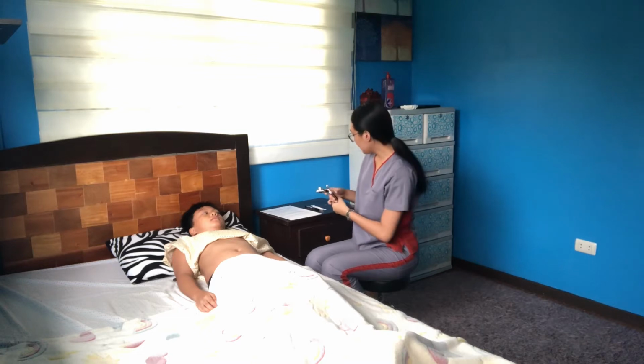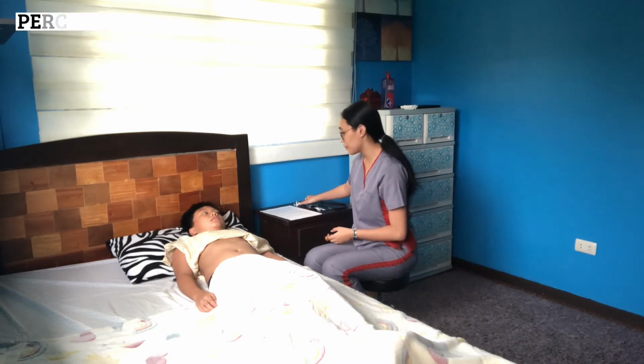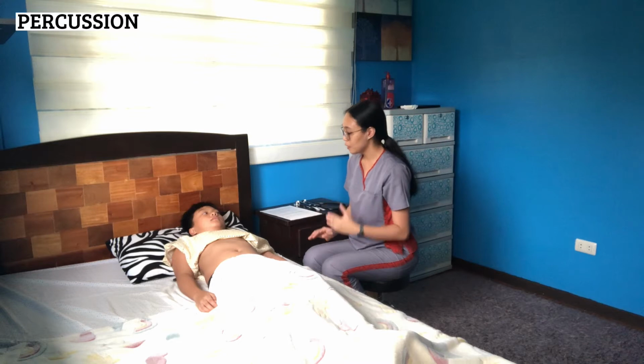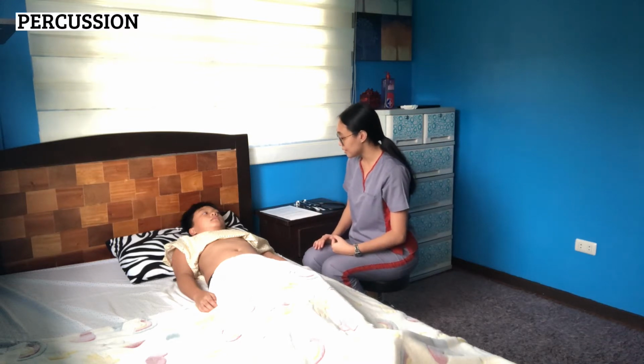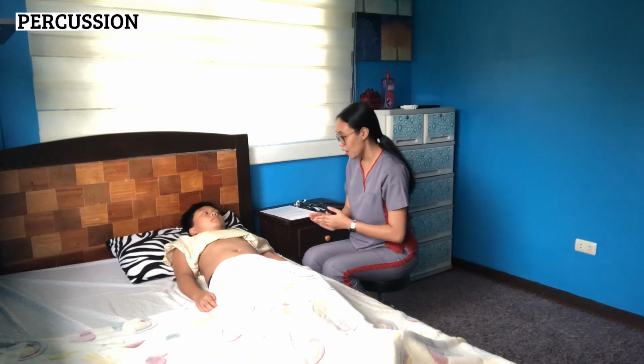Alright, so sir, now I'll be moving on to the next step po, which is the percussion of your abdomen. So I'm going to do some light percussive testing across the 4 quadrants of your abdomen po to help me determine whether you have tympany or dullness po. So start na po ako, sir. Okay.